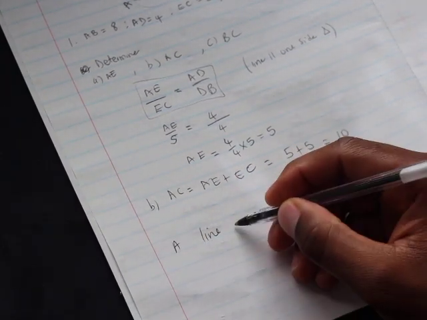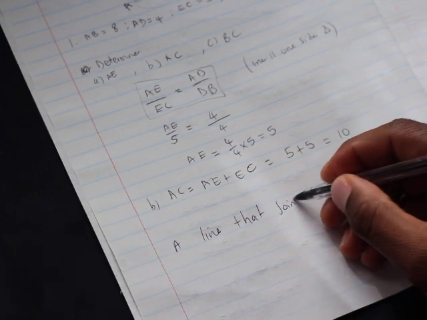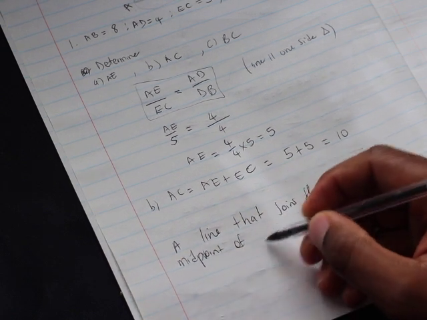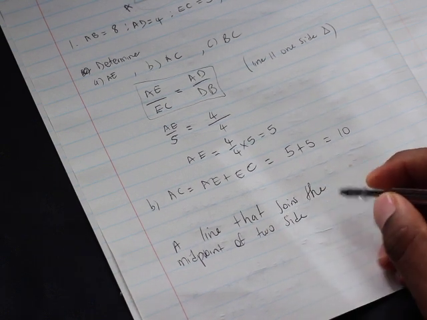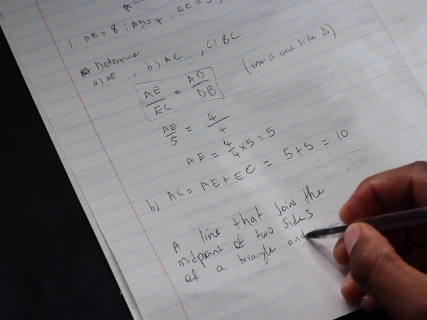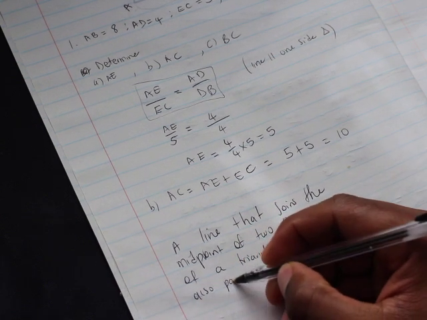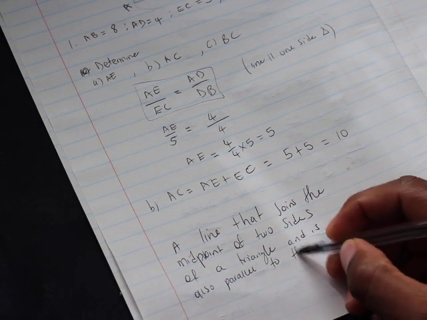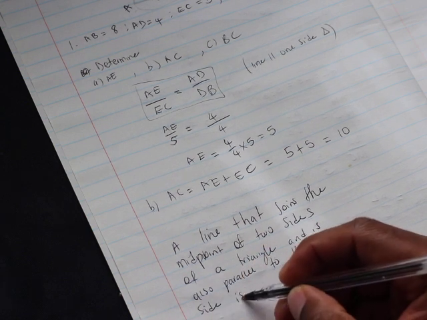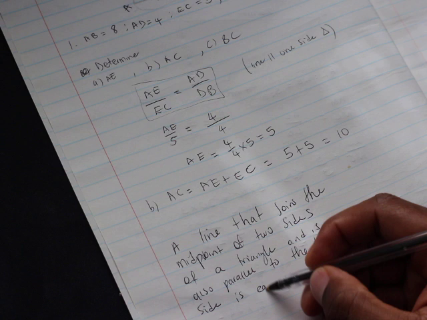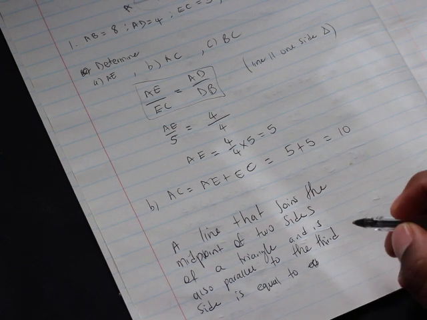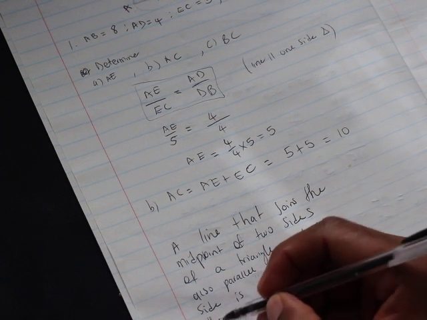A line that joins the midpoint of two sides of a triangle and is also parallel to the third side, and is equal to half the third side.